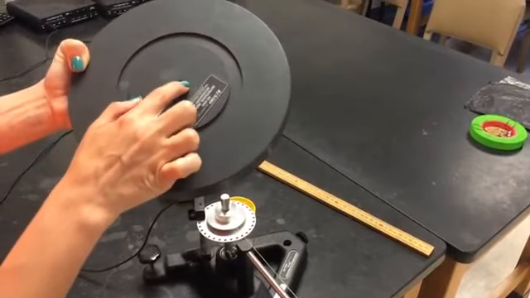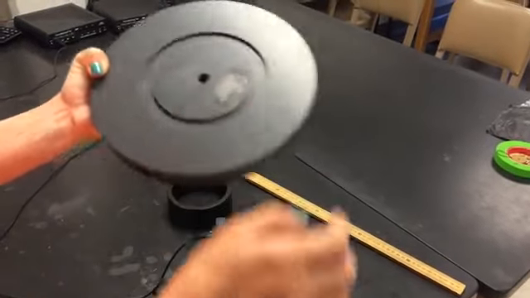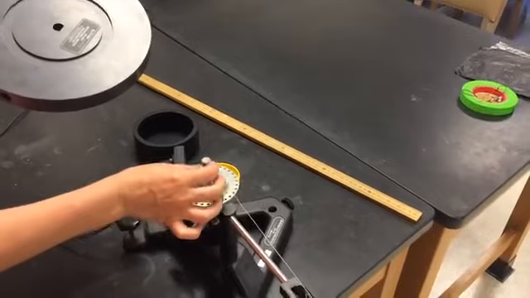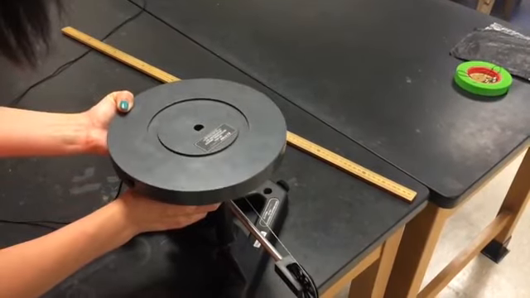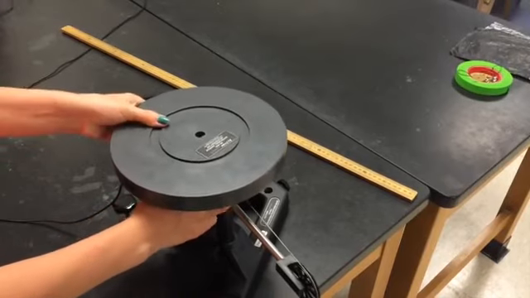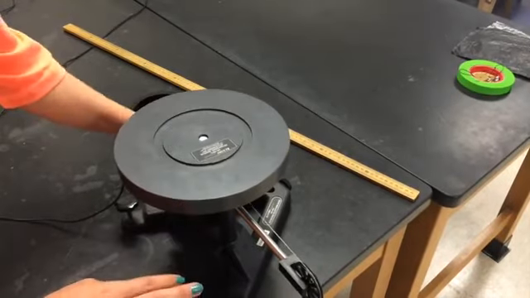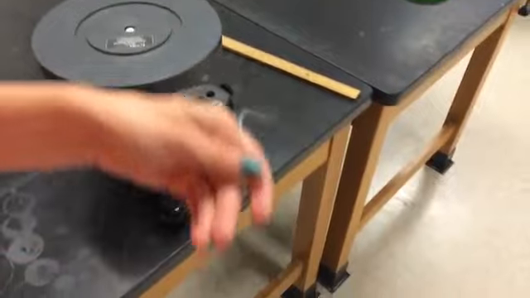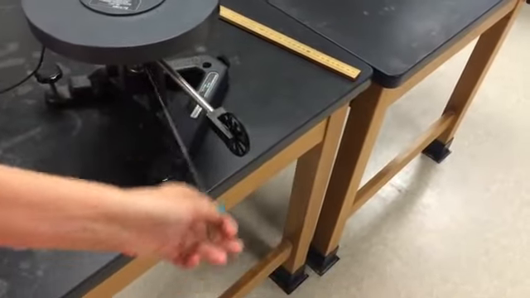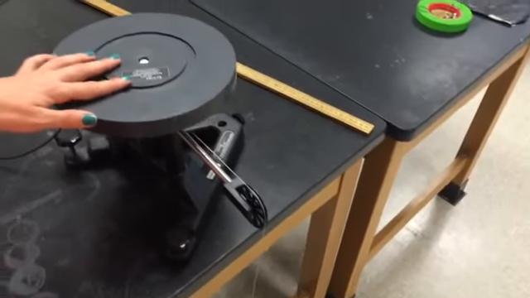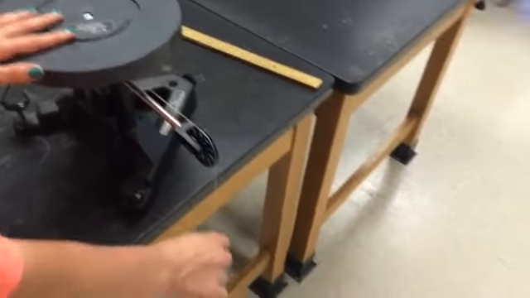Notice here that the disc has this D-shaped hole, and also this post here for the disc is D-shaped. So align the flat surface, put the disc on, and now you're going to put 100 grams on the mass hanger. So your small m now is 105 grams.